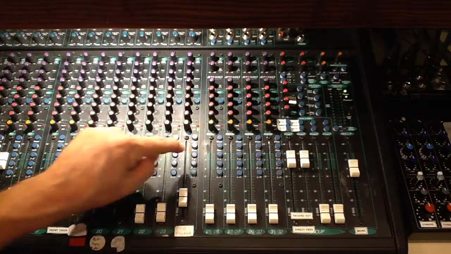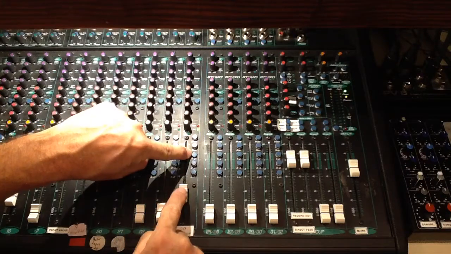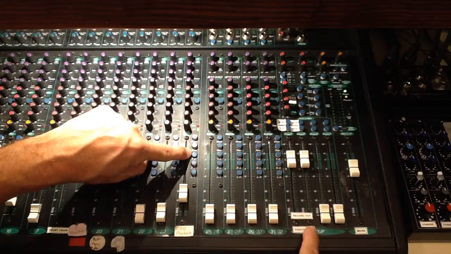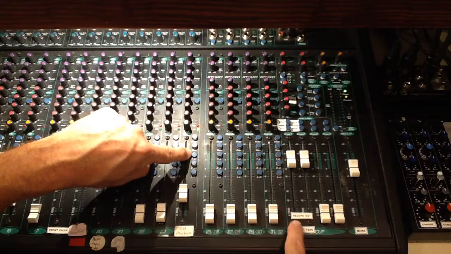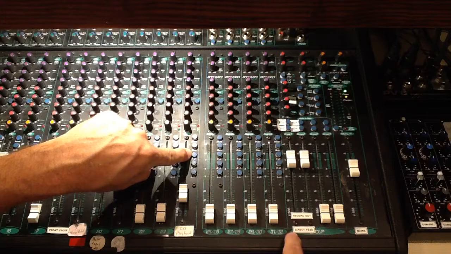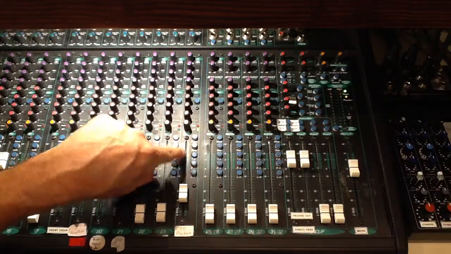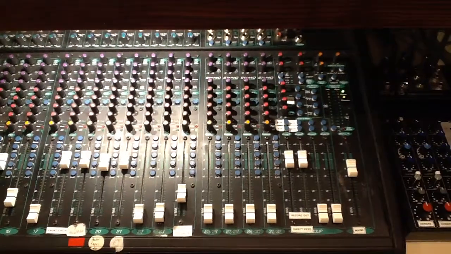What I'm doing is I'm assigning everything to 1/2, which means 1/2 is coming over here to my groups 1 and 2. And I have labeled this, you might not be able to see it for the glare, as recording out and direct feed. That goes out and over to the small PV mixer that I showed you earlier.